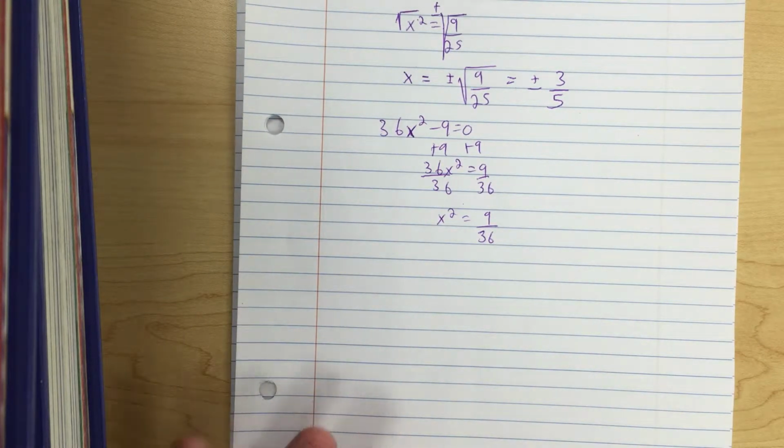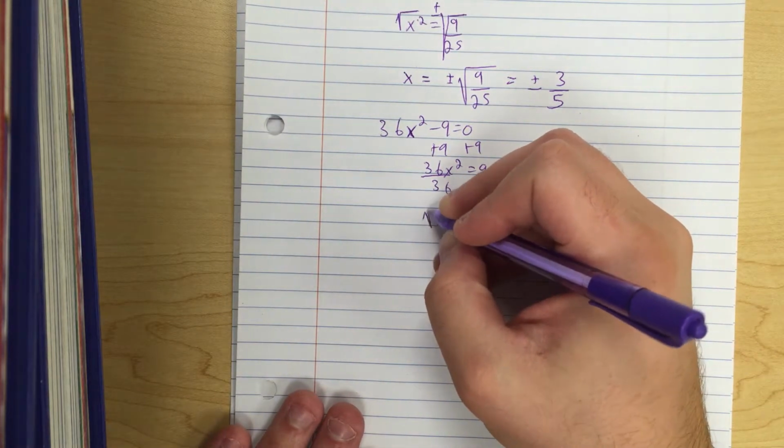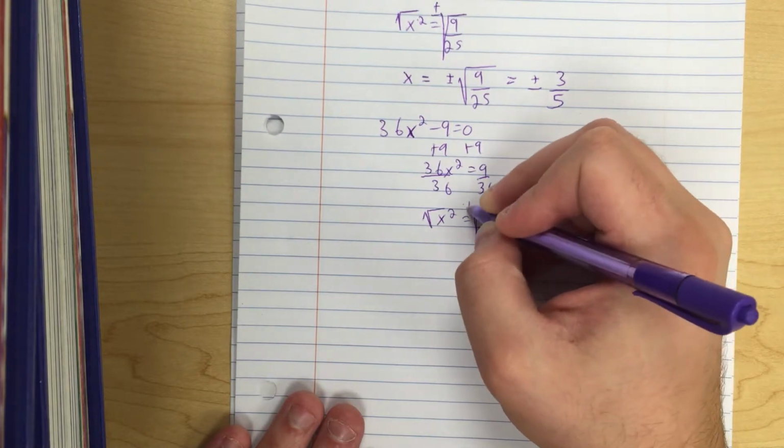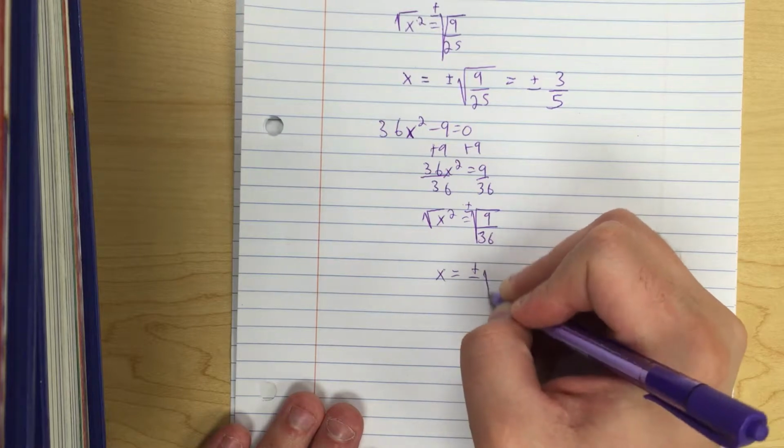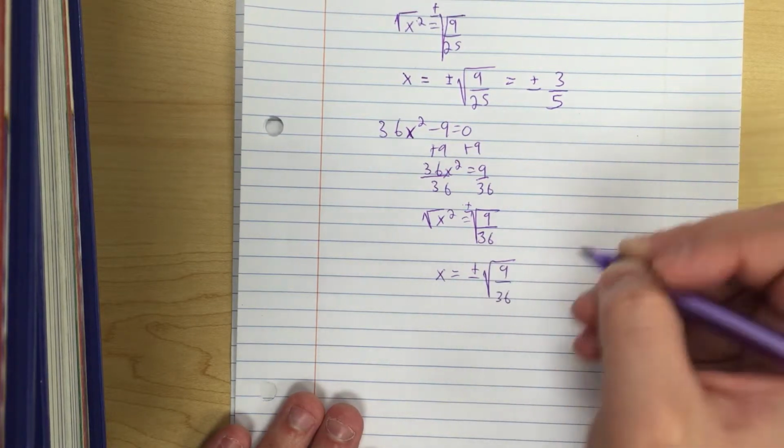All right. You can do this one of two ways. You can either reduce the fraction at this point, or you can wait to do the square roots. It doesn't matter to me. I find it easier to do the square root. So you got the plus or minus there. X equals plus or minus square root of 9 over 36.